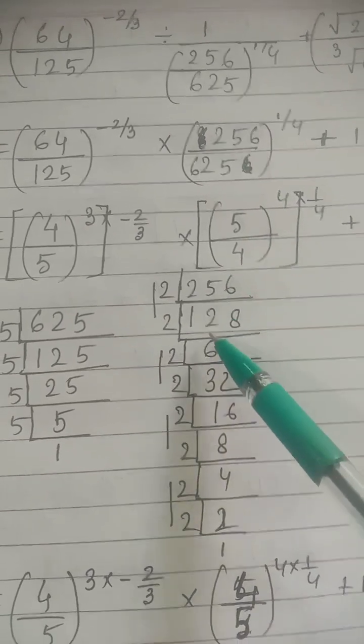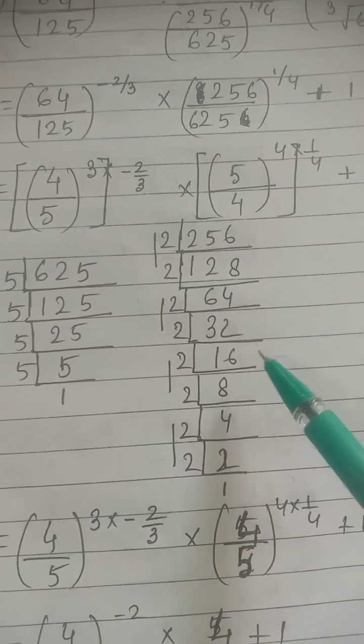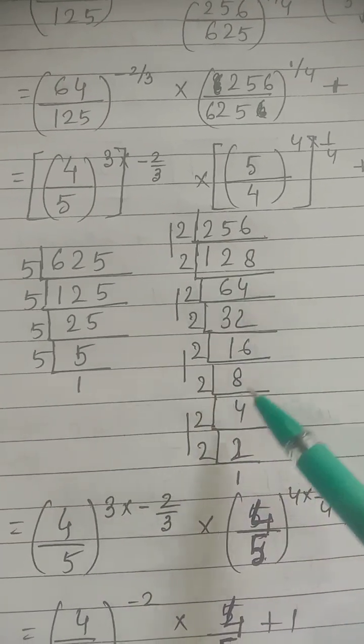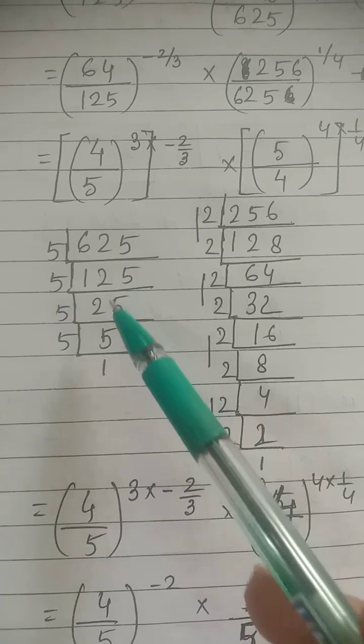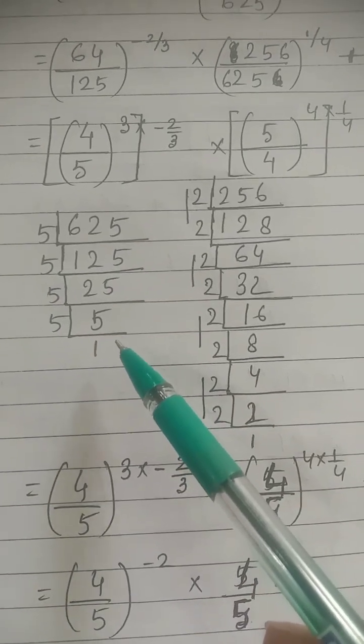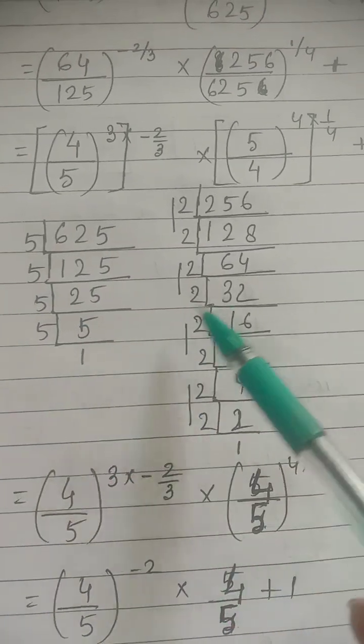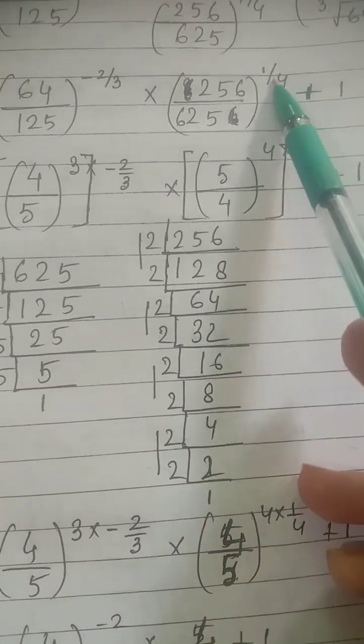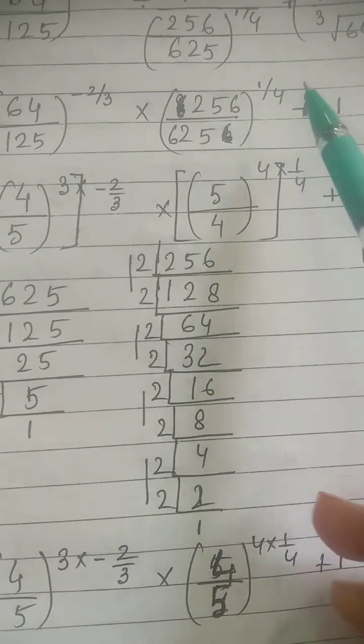So do the prime factorization of 256 and 625 here. 625 we got as 5 to the power 4, and 256 we want to make into 4, because here the denominator is 4.